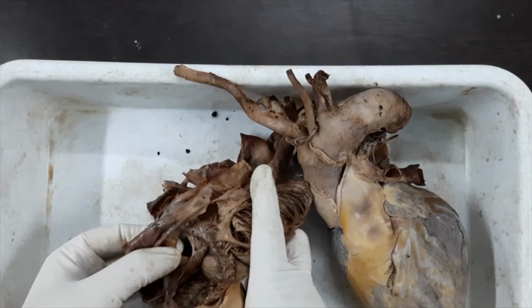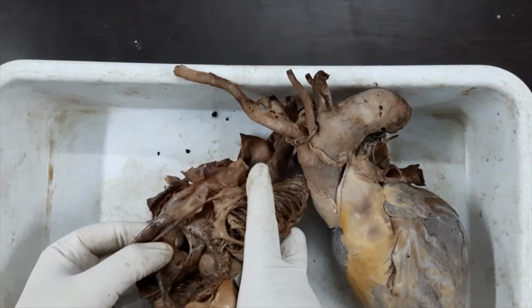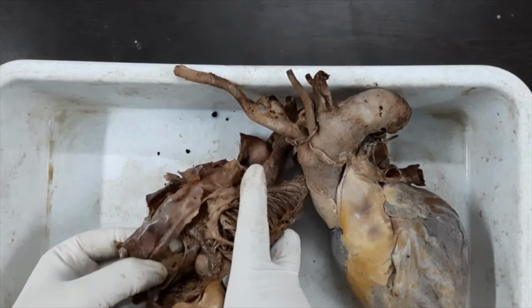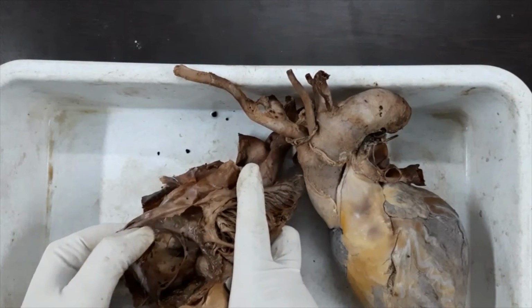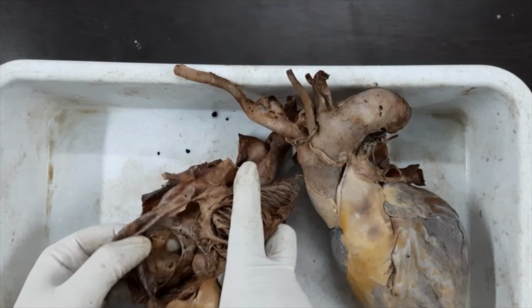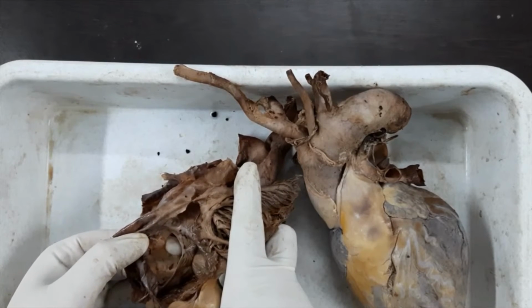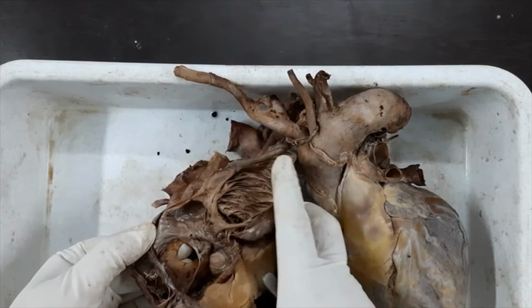So the opening is seen between the two valves, flap-like structures, septum secundum and primum. So this is a big abnormality, and now we can understand why this heart is abnormal, because of this interatrial septal defect. So once again I will show you.